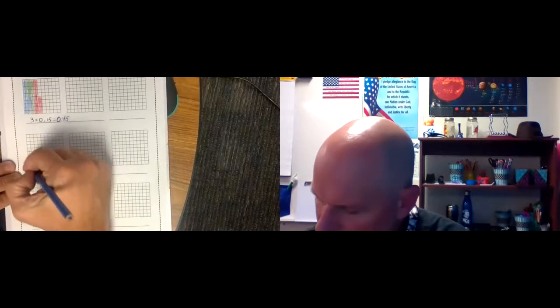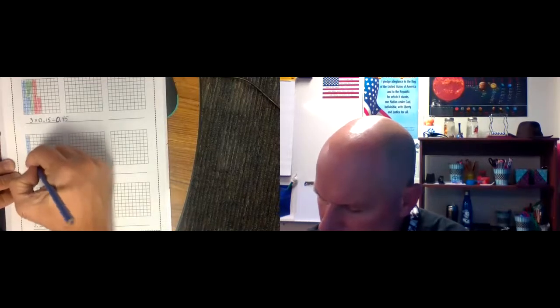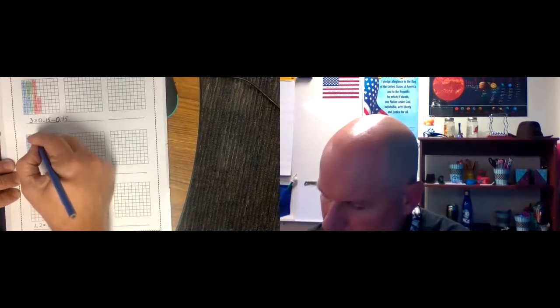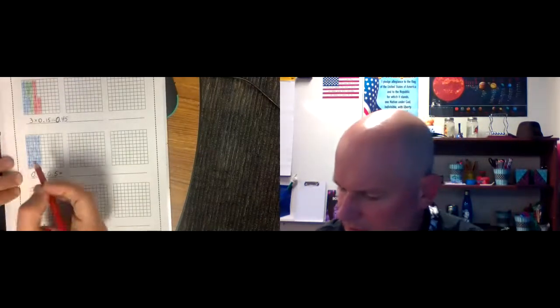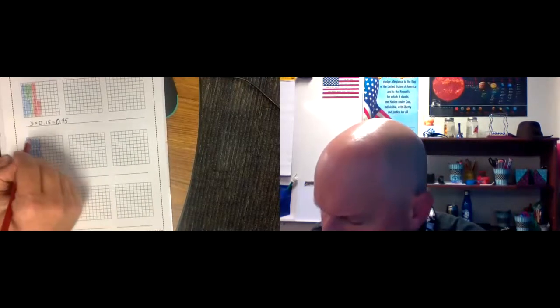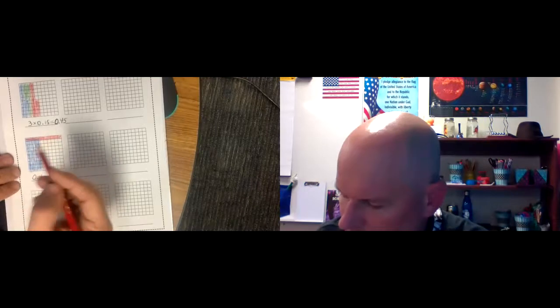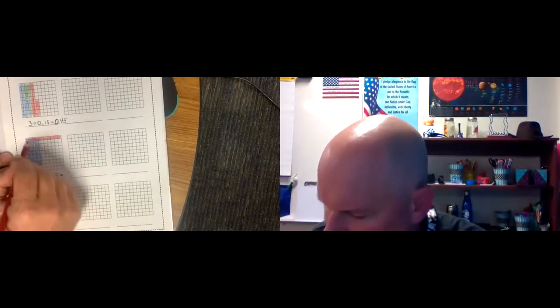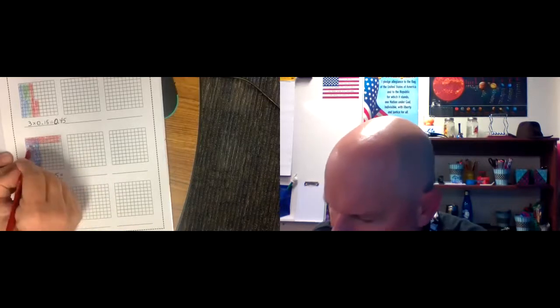So 4 columns will be 4/10. So here's 1, here's 2, here's 3, and here's 4. So that is 4/10. Then I will take my red. This time I'm going to shade horizontally from left to right. So I'm shading the factors in different directions so that I can see the intersection, where they intersect, what they have in common. Now I'm shading 5/10. That's going to be our product with this particular problem.